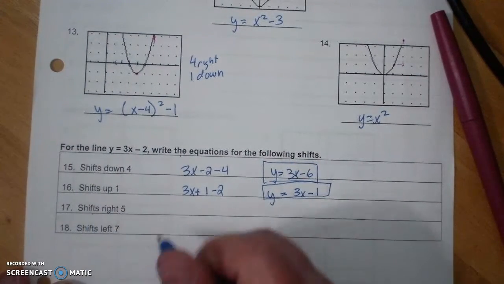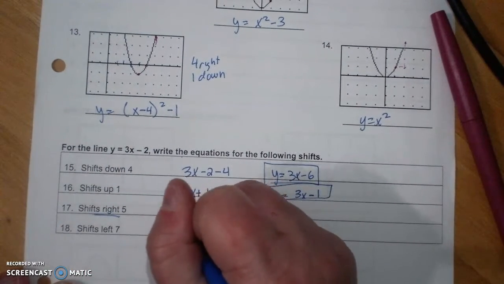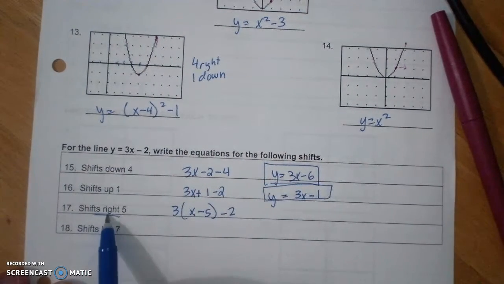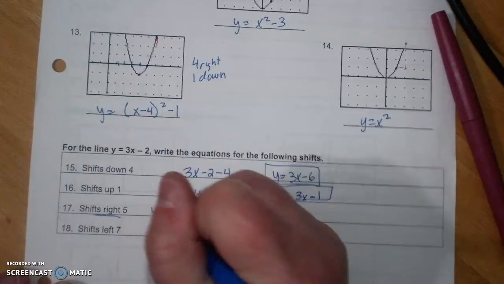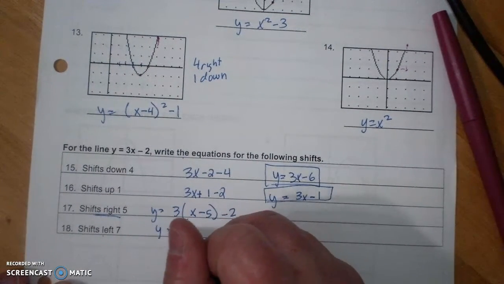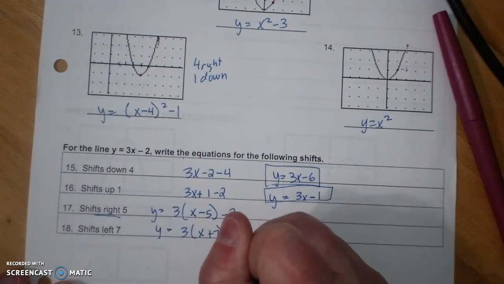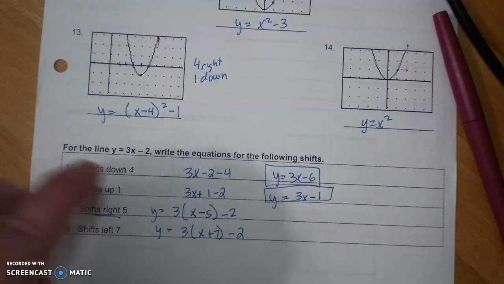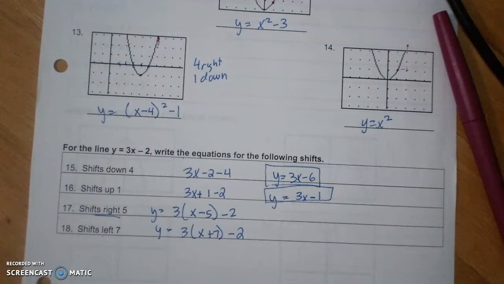This is shift right, right's a parenthesis, 3 times x minus 5 minus 2, because I didn't go up or down. Y equals, to make it an equation, y equals 3 times x minus 5 minus 2. For 7 left, y equals 3 times x plus 7 minus 2, because it doesn't go up or down. And that is writing equations from the graph and transformations of linear functions.